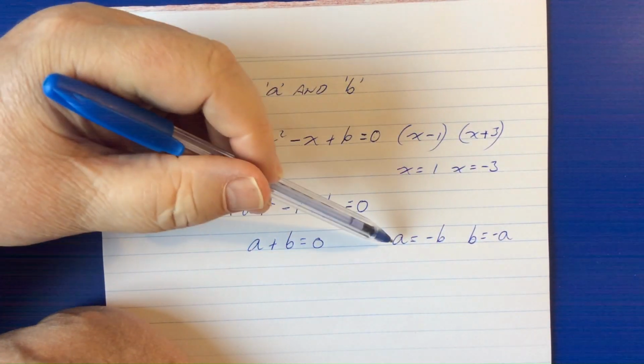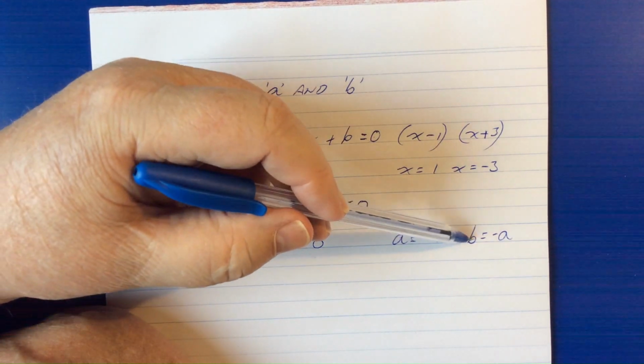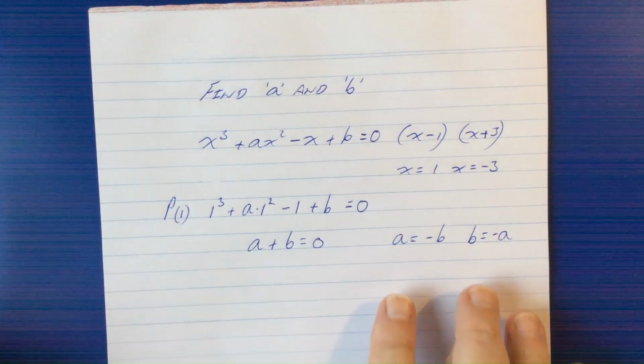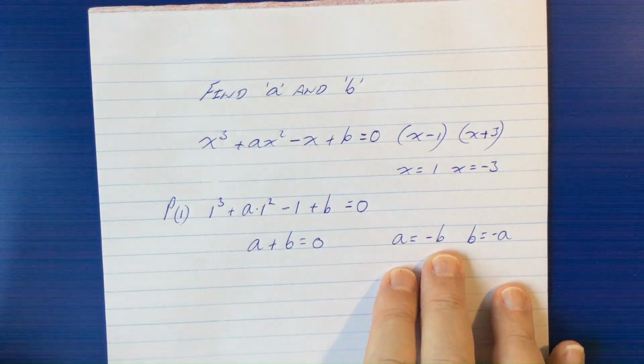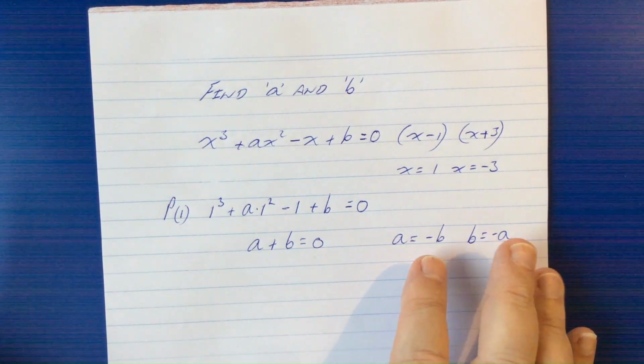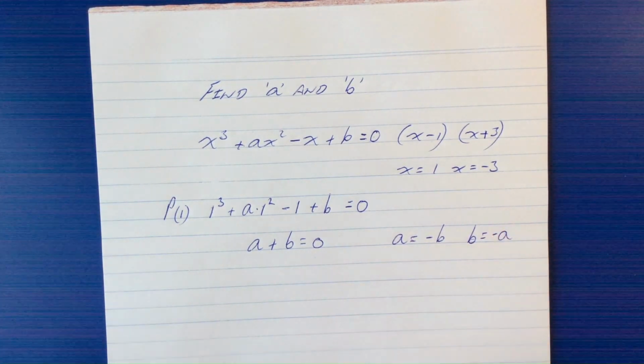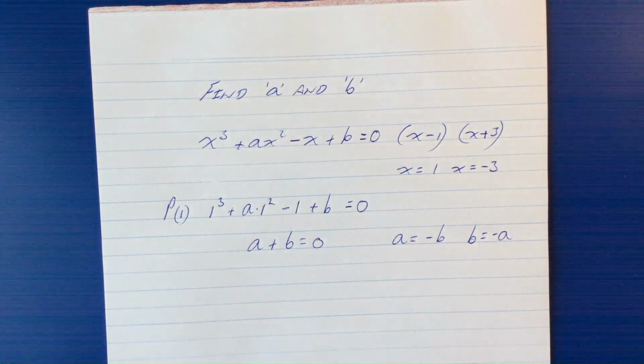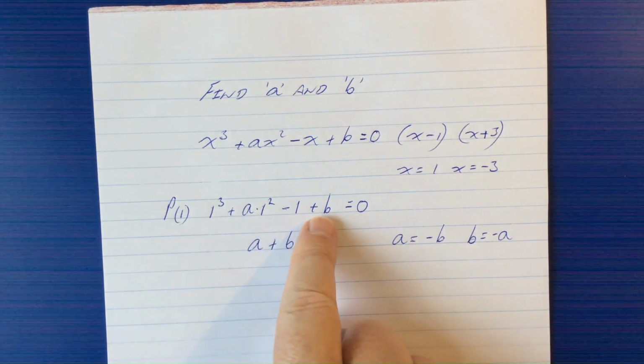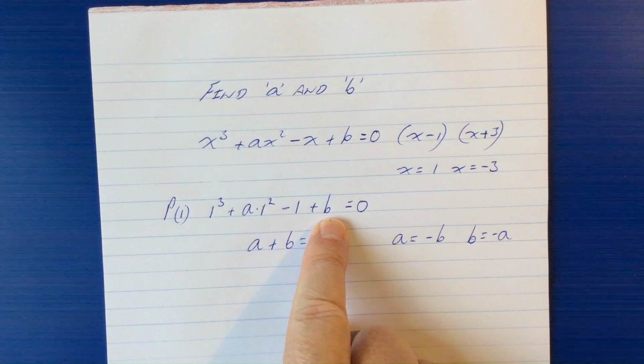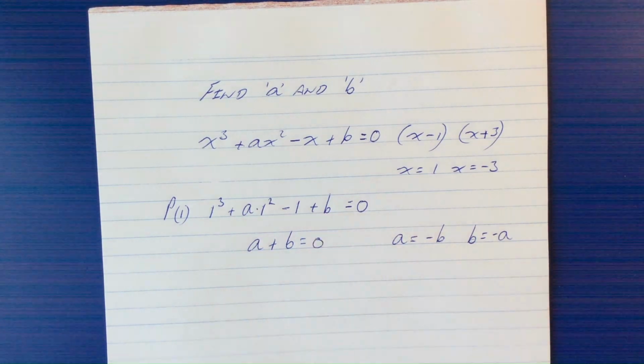So from this, I can see that a equals negative b or b equals negative a. And that means that where I see a b, I can substitute a negative a, and where I see an a, I can substitute a negative b if I need to, bearing in mind that there are two things that are missing here.